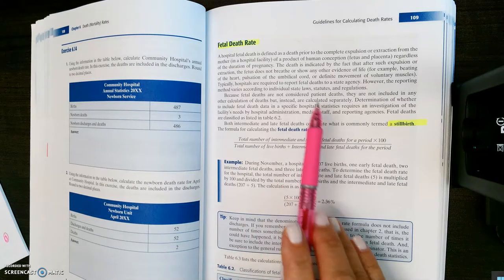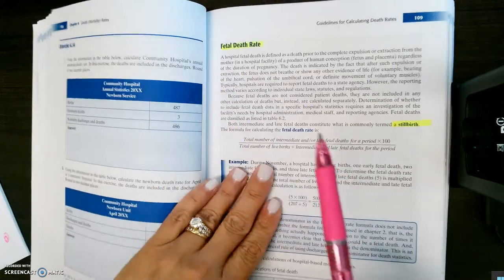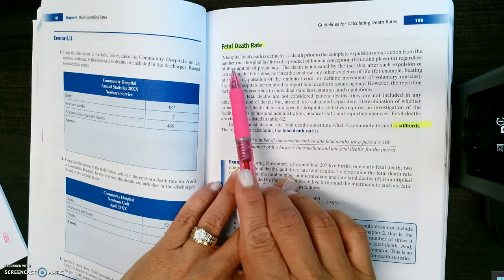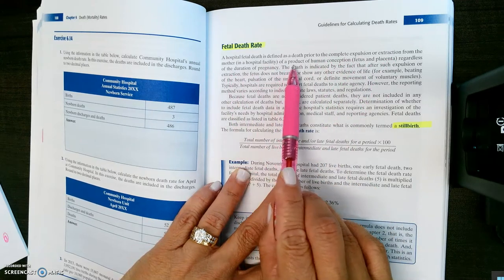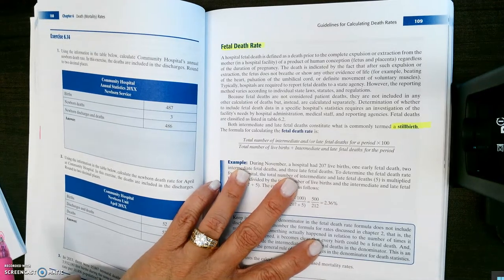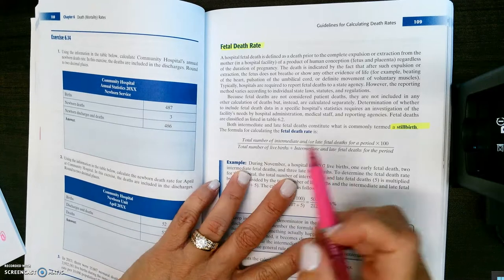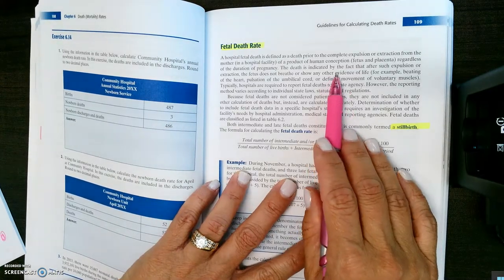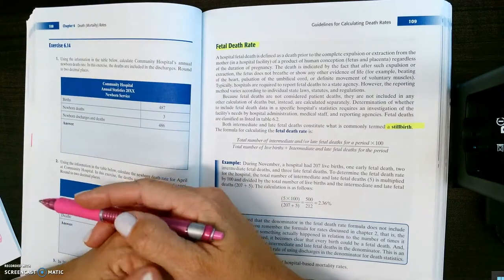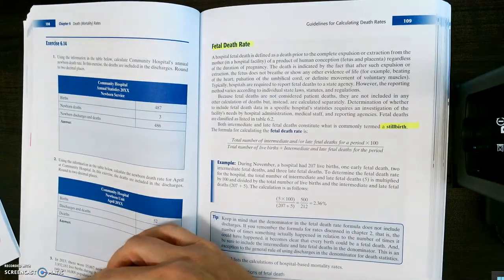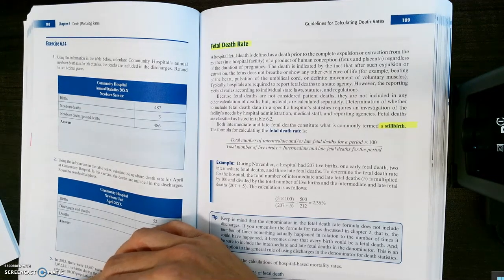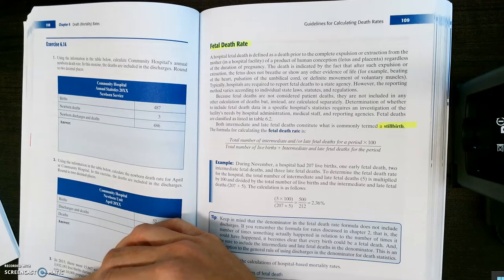So what you're looking at is your description says a fetal death is defined as a death prior to the complete expulsion or extraction from the mother of a product of human conception, regardless of the duration of pregnancy. And so how we measure it is the death is indicated by the fact that after such expulsion or extraction, the fetus does not breathe or show any other evidence of life, for example, beating of the heart, pulsation of the umbilical cord, or definite movement of voluntary muscles.